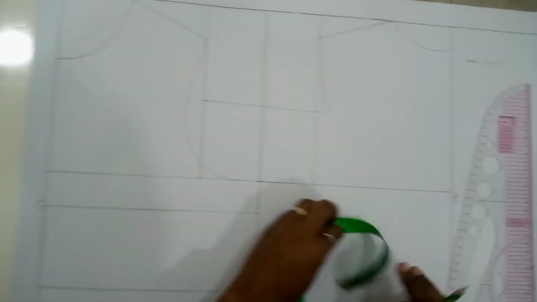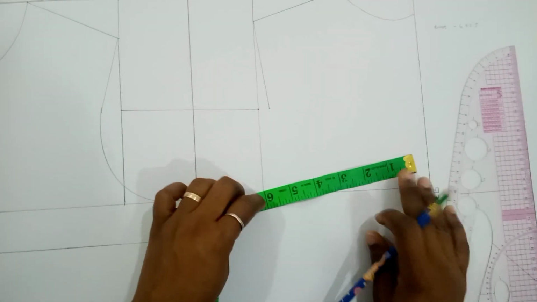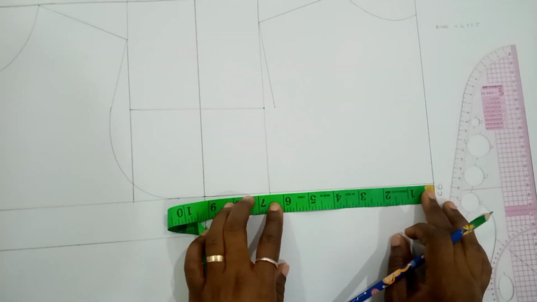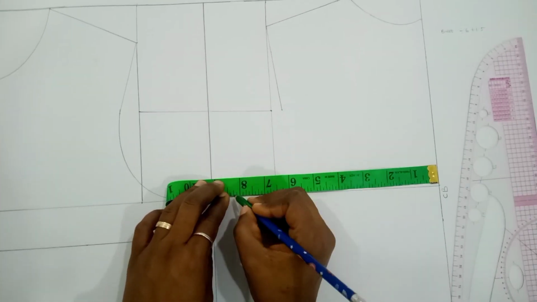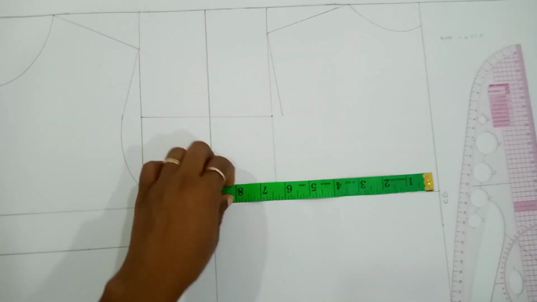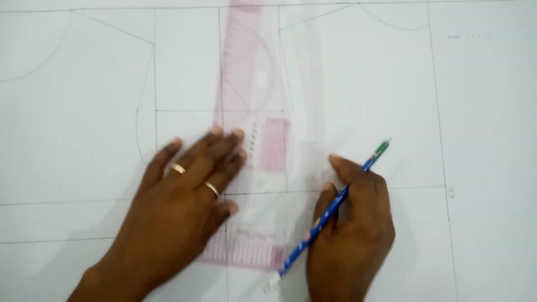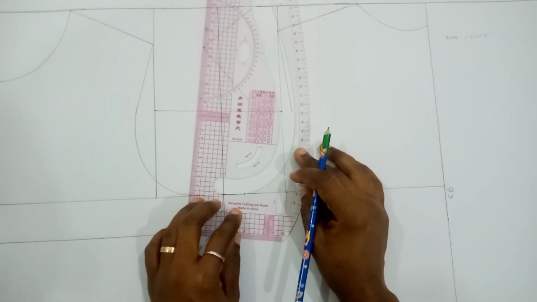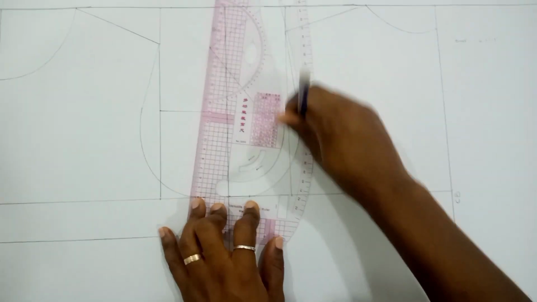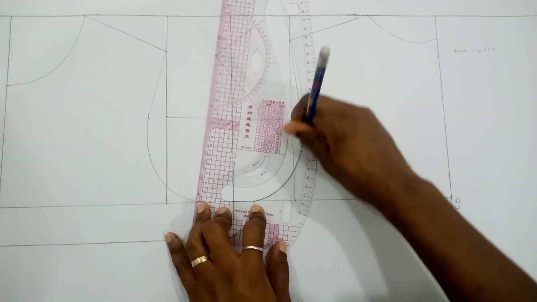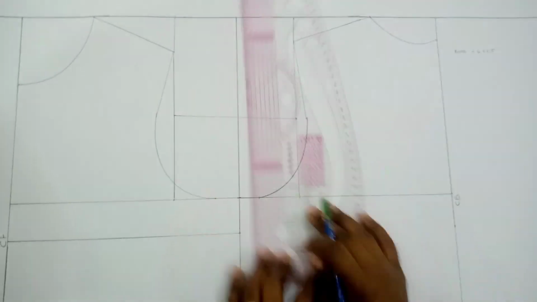Now you do the same thing for your back also, like so. 8.25, and then try to find the curve, and there you have it.